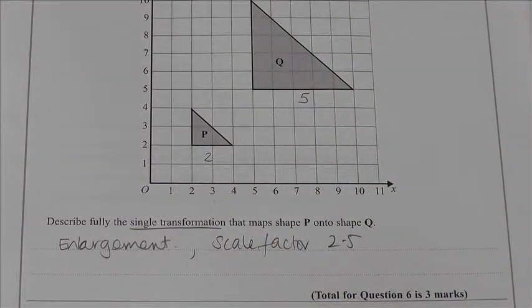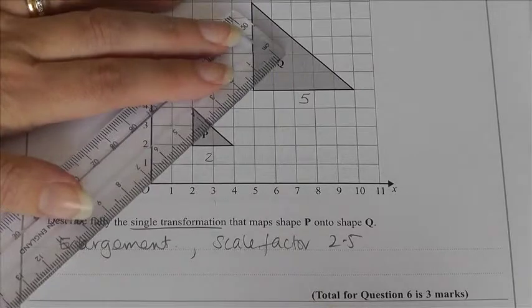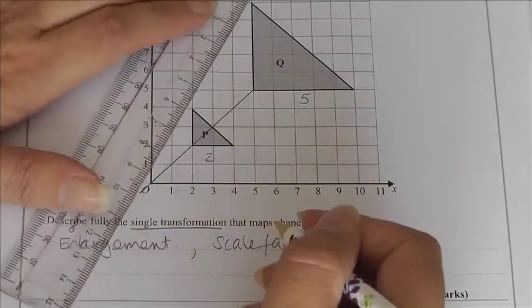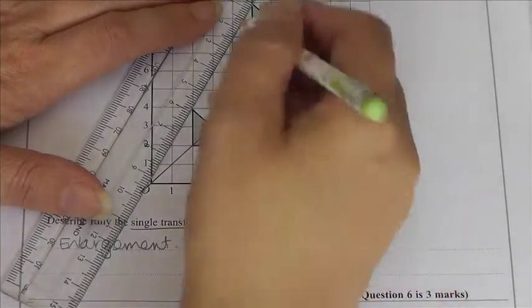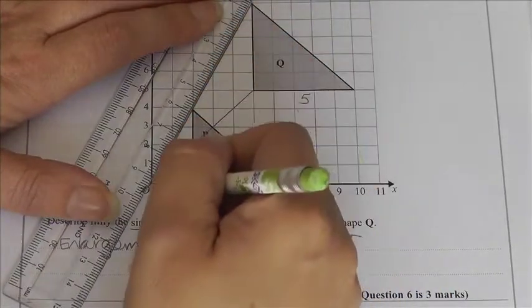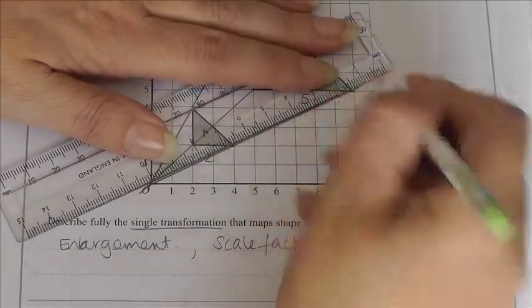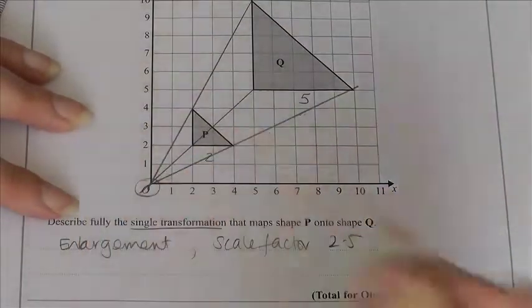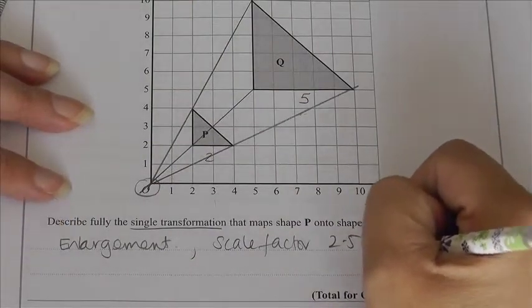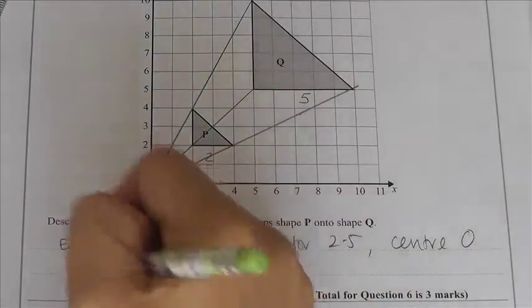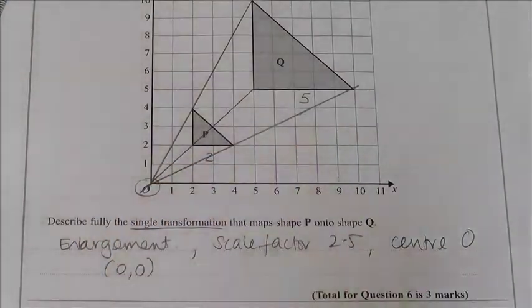And to find the centre of enlargement, you need to join up a couple of points. So I'm joining up that centre point there, and I'm joining up these there, and you can do the third point if you want to, and where they meet will be your centre. So this one you can write centre O, because it's given as O, or you could write it as the coordinate point 0, 0.